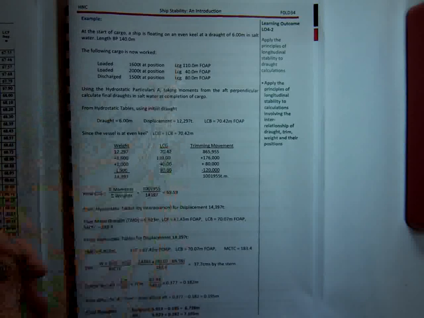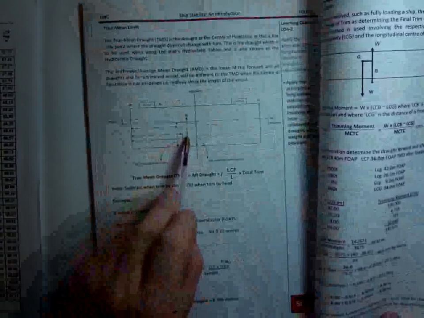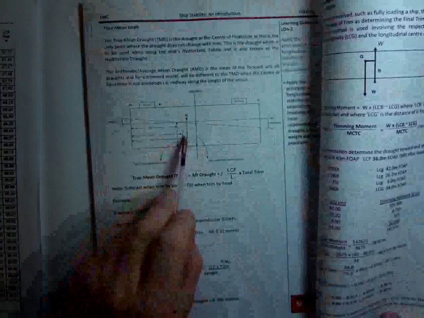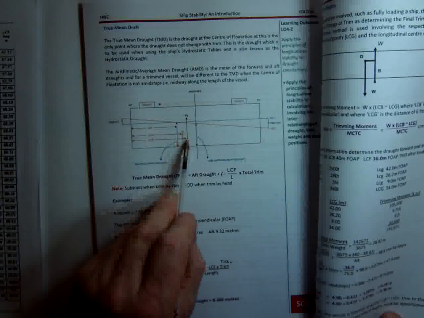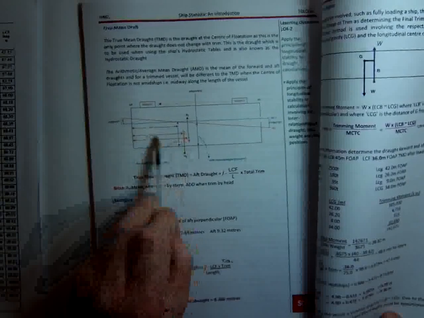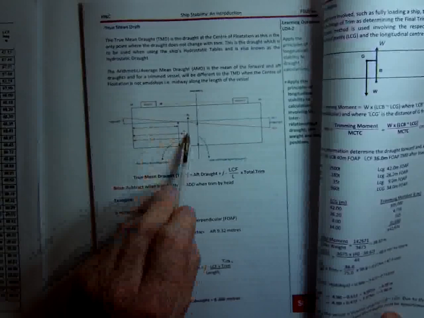Okay, now when a vessel is at an even keel, if we look at the drawing that you've got in the book, when a vessel's at even keel, B and G are in the same line. If you think of your vessel when we did transverse stability, buoyancy and gravity forces are equal and opposite. Well, it's the same longitudinally. If the vessel's at an even keel, the values of LCB and LCG are exactly the same.